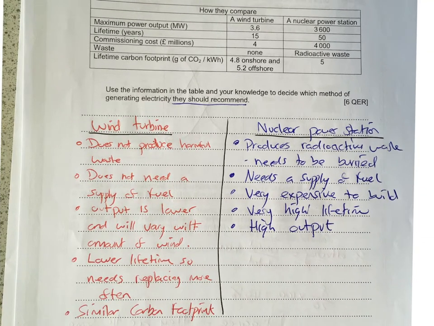And then we come to a 6 marker. Use the information in the table and your knowledge. So this is going to be a mixture of both to decide which method of generating electricity they should recommend. If this was a 6 marker, I would be expecting you to get 3, maybe 4 marks just from the information in the table. And we're going to look at that now.